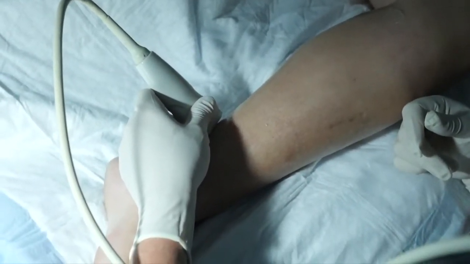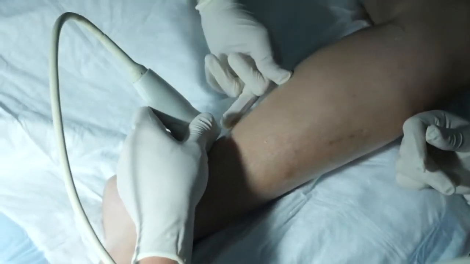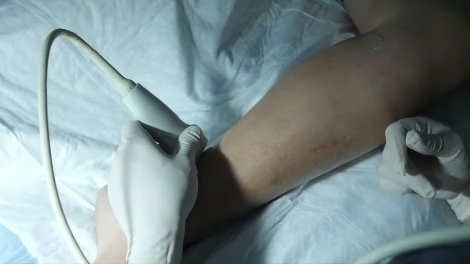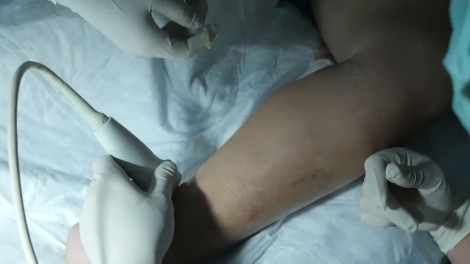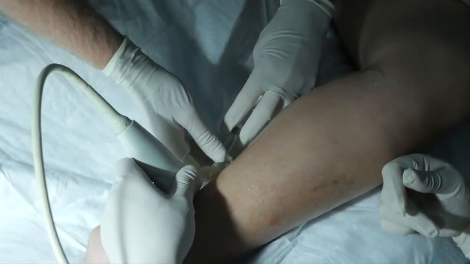Now we're repositioning our ultrasound probe over the perforating vein, and again we're going to try to get the superficial part of the perforating vein pointing to the left side of our ultrasound screen. And we're going to access this perforator through a longitudinal view.